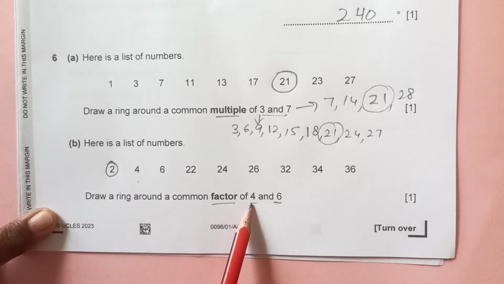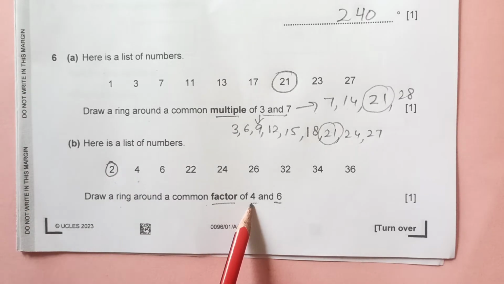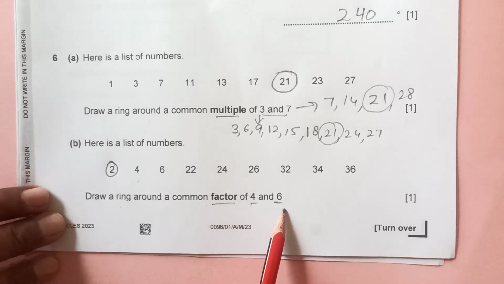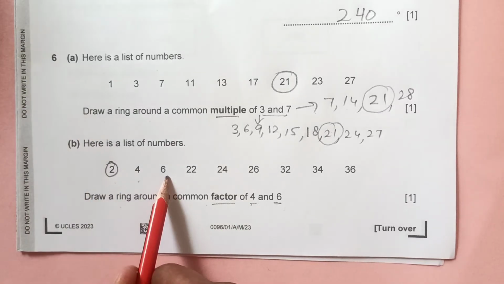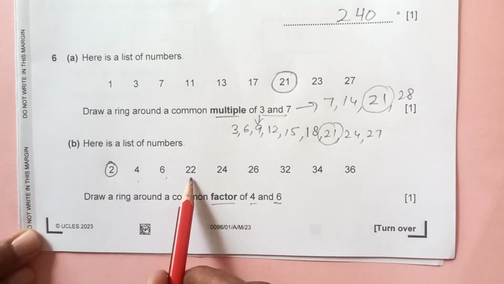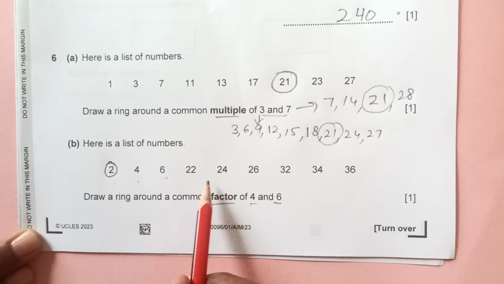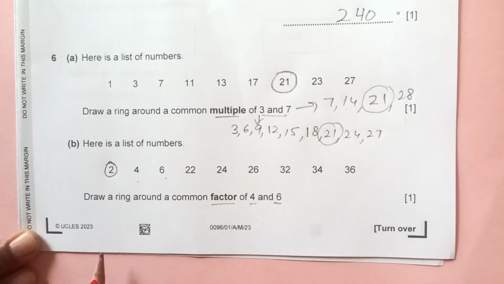4 is a factor of 4. You can divide 4 by 4, but you cannot divide 6 by it, right? So then 6 is also only for 6. 22, no, 24. They all are bigger than this, so they cannot be factors. So only the number 2 is a factor of 4 and 6, right?